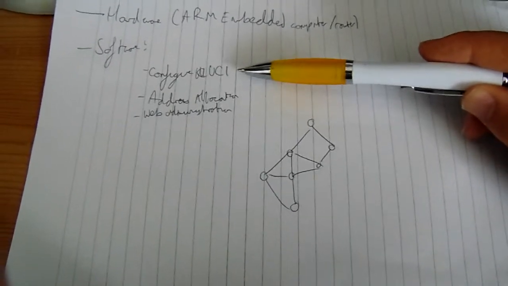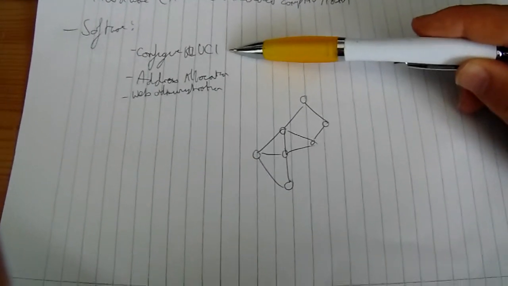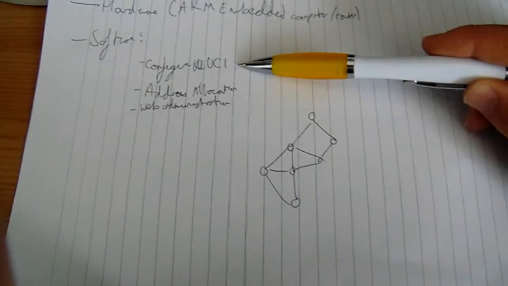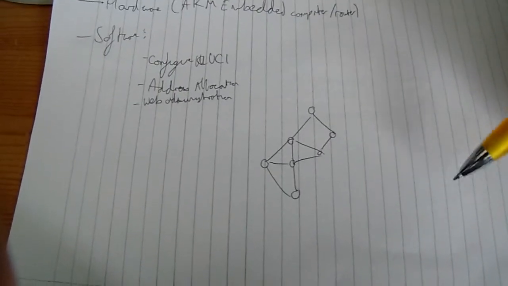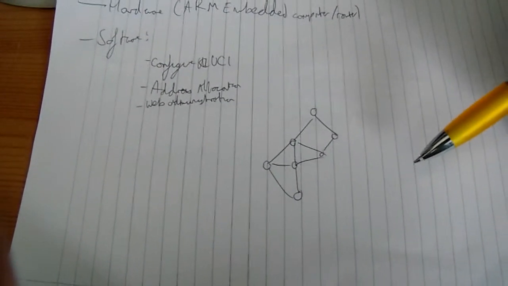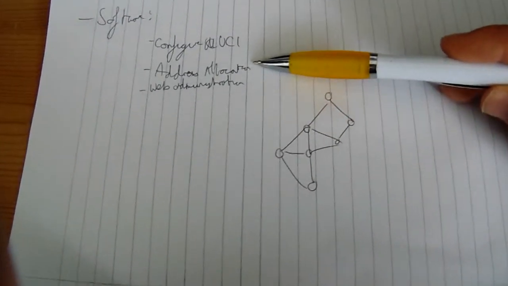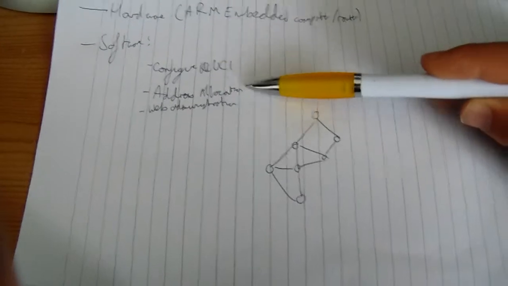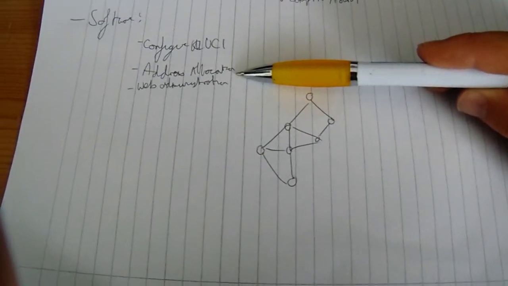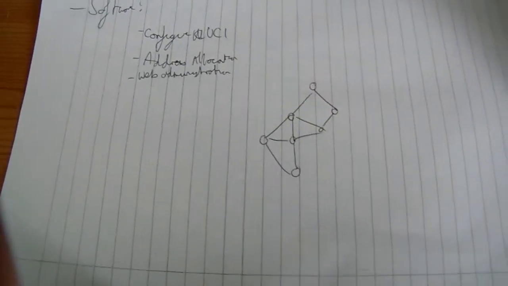Three goals within that: to configure the UCI, which has already been done. That took about an hour and gets the three nodes already in a mesh. We're using OpenWRT, I should have mentioned earlier, thanks to the suggestion of one of our followers. The allocation of addresses, which we'll go into in a second, and the web administration panel.